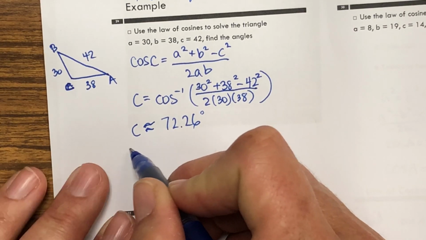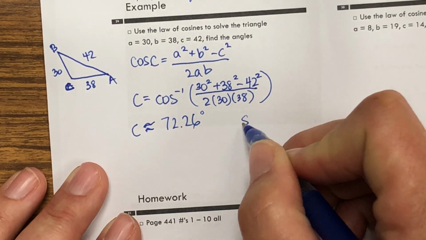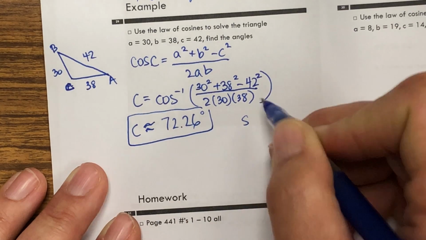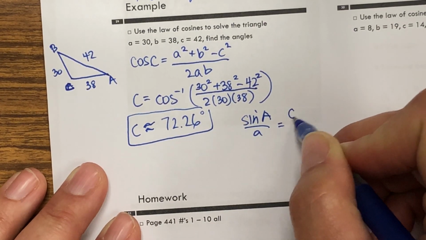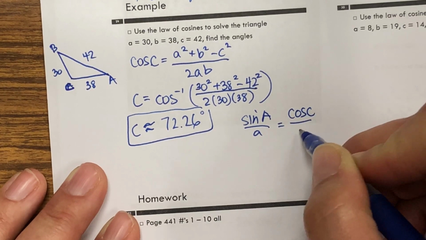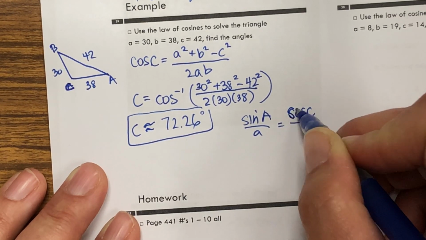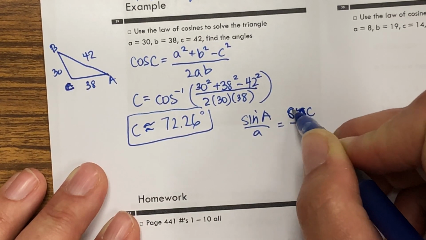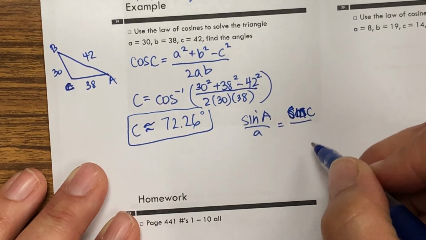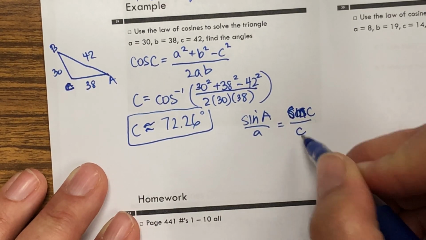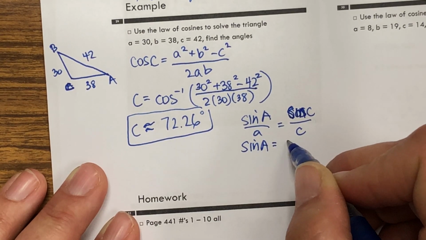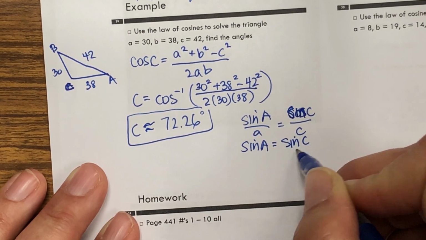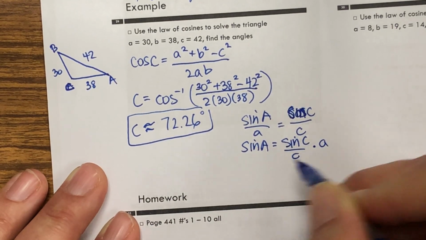I'll find angle A. So the sine of A over little a equals the sine of C over little c. So the sine of A is equal to the sine of C over little c times a.